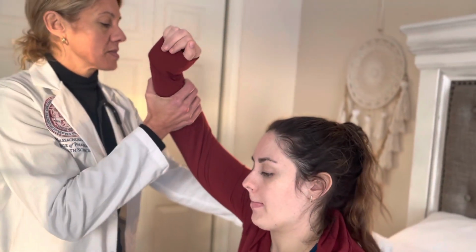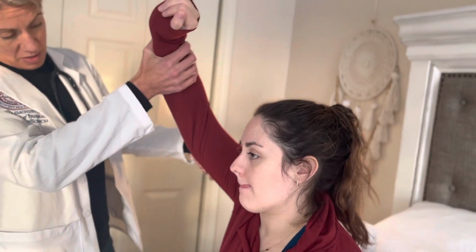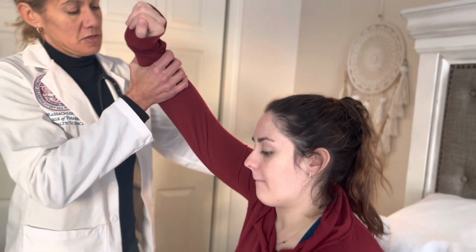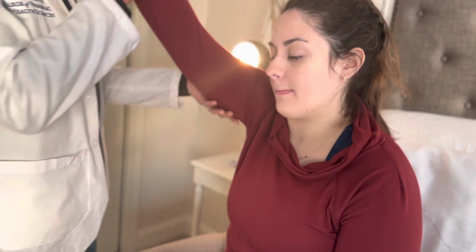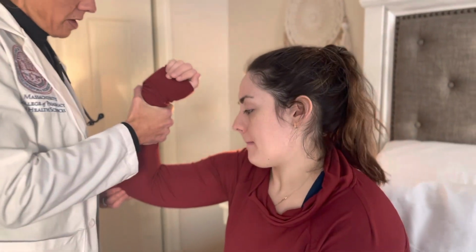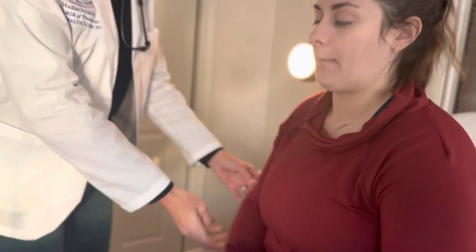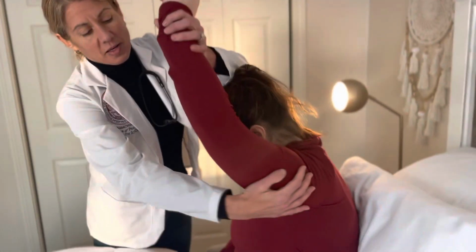I'm feeling for the subscapular, lateral, central, pectoral, and if you don't mind just bending your arm, epitrochlear. And then again on the other side, thank you.